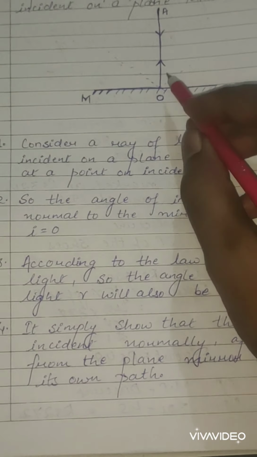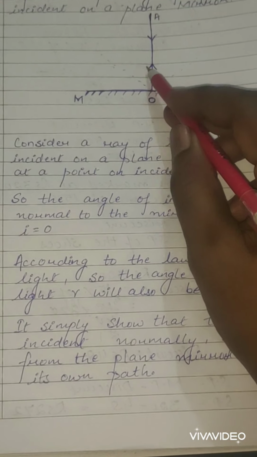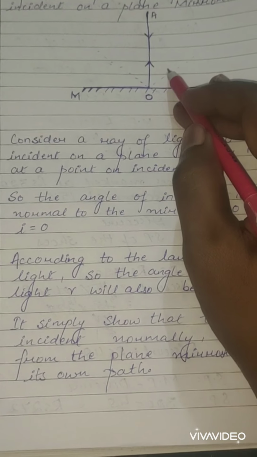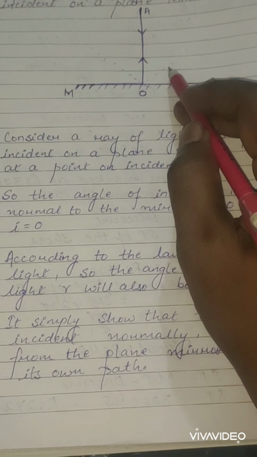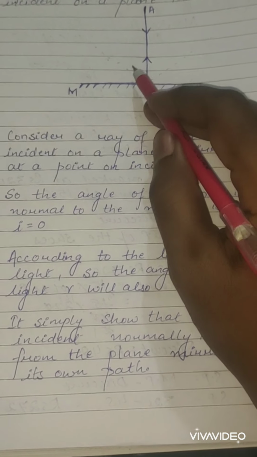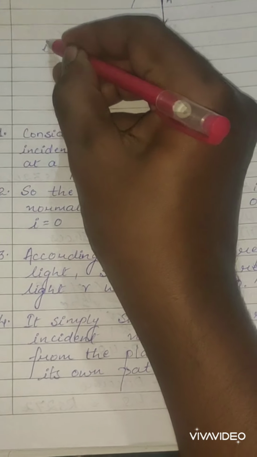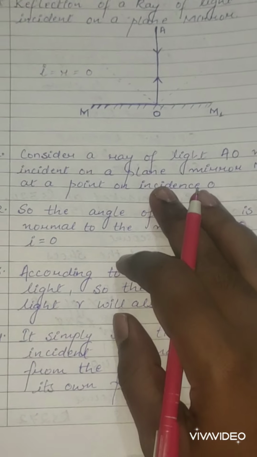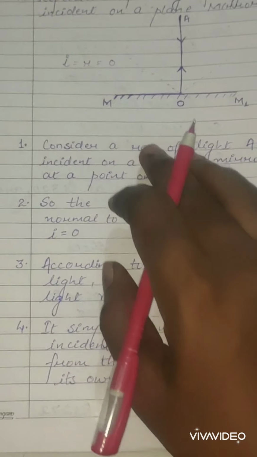So there is no angle of incidence, and according to the law of reflection, angle of incidence equals angle of reflection. So there is no angle of incidence, so there will be no angle of reflection also. Means i equals r equals 0. Clear? This is according to the law of reflection.